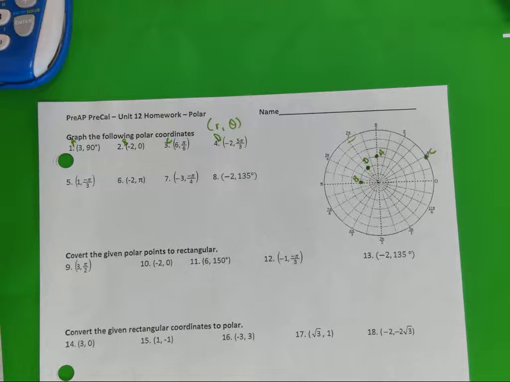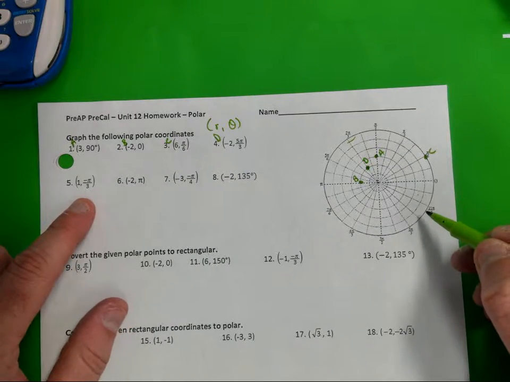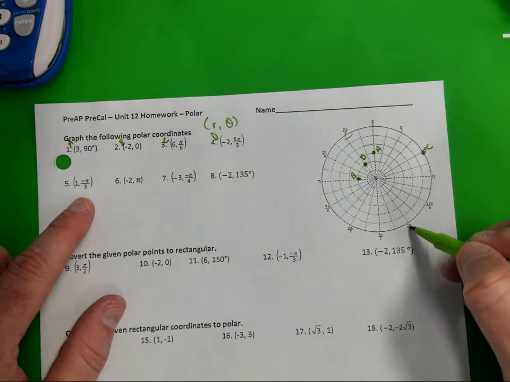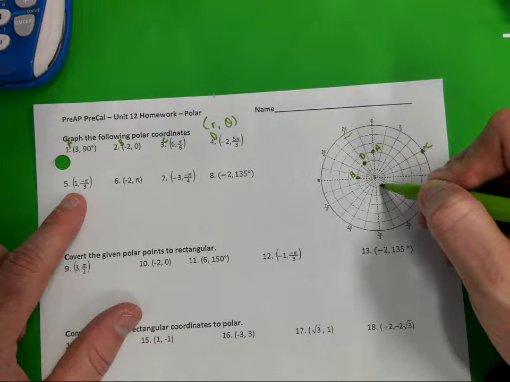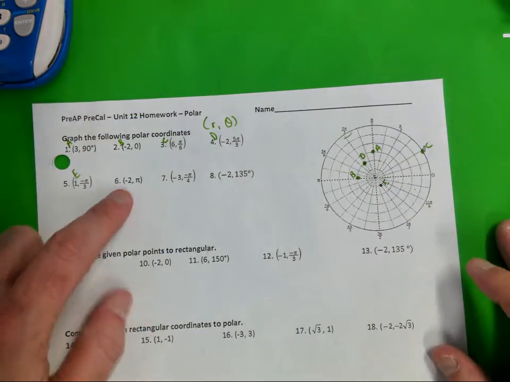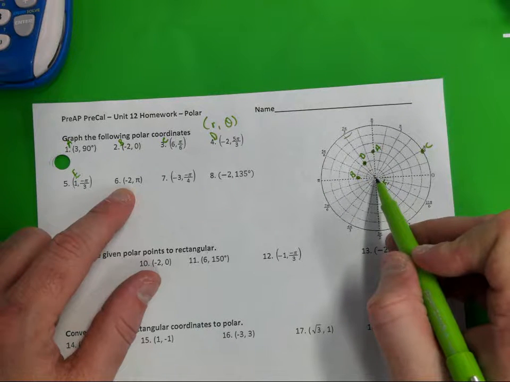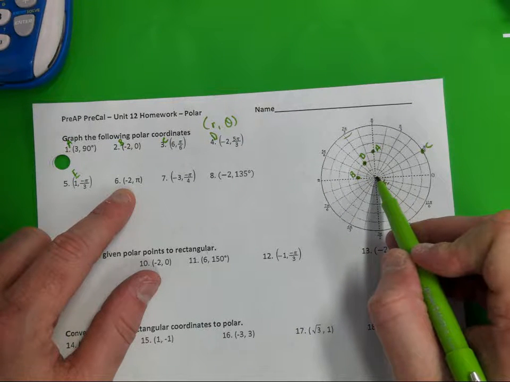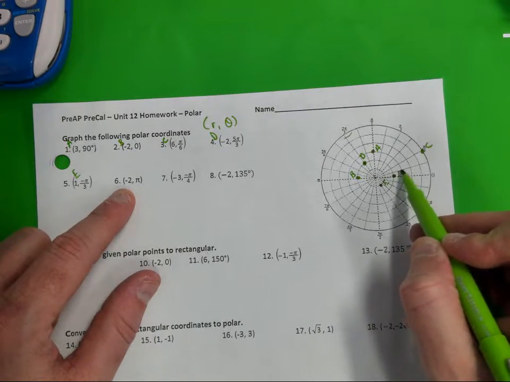Number 5, negative pi over 3. Normally pi over 3 is here, but since today I'm being quad 4, I go to that pi over 3 family member and I go to the pole. The pole is another name for the origin. And come out to the 1st ring. I'm going to call that point E. Negative 2 pi. Go to the pole, find pi. The r is negative there. You're going to be going in the opposite direction, going toward 0. So this is going to be point F.